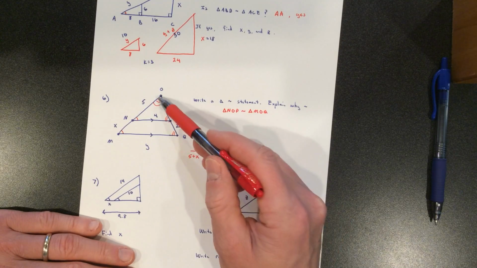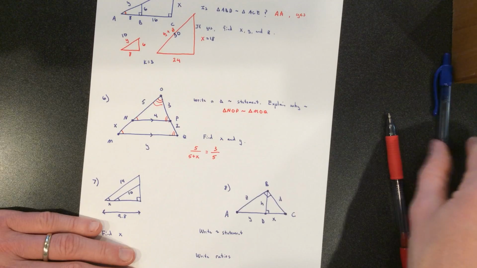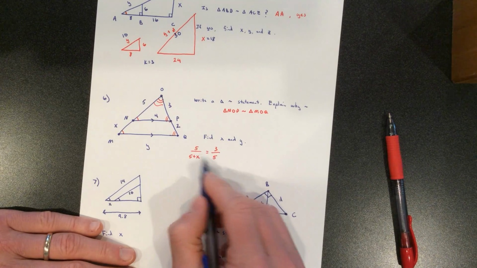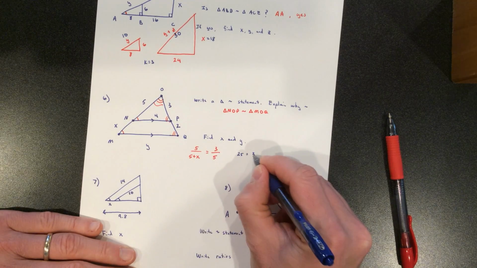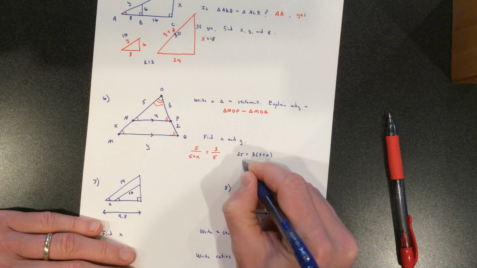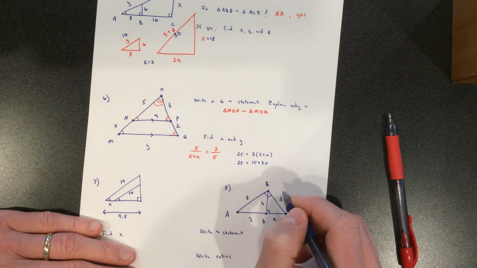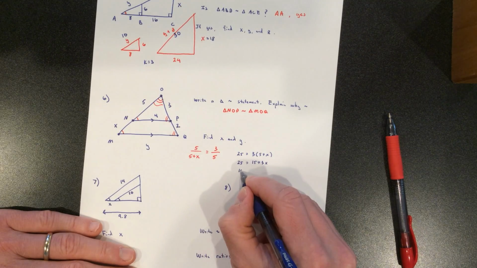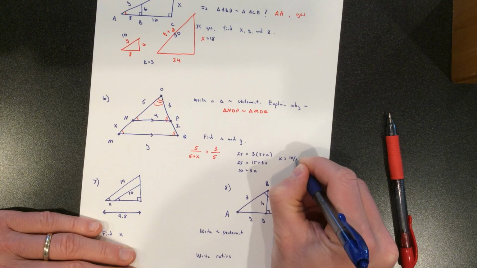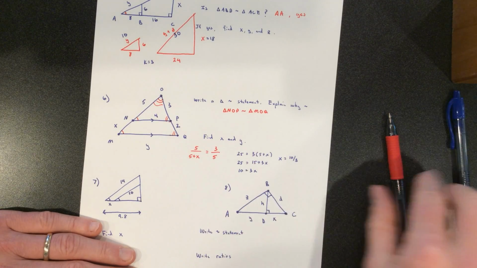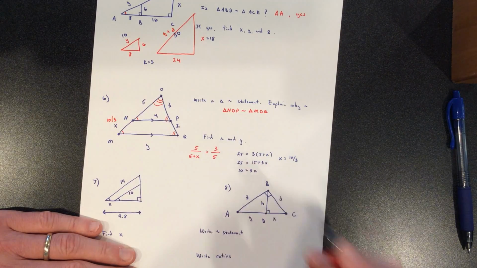Again, if this is 3 and this is 2, the whole thing is 5. If this is 5 and this is x, then the whole thing is 5 plus x. Okay, so let's solve this. So 5 times 5 is 25. And over here, we're going to multiply those two and get 3 times 5 plus x. So we get 25 equals 15 plus 3x. And I get 10 equals 3x. And I get x equals 10 thirds. Again, I get a fraction. No big deal. So I'm claiming that this distance is 10 thirds.